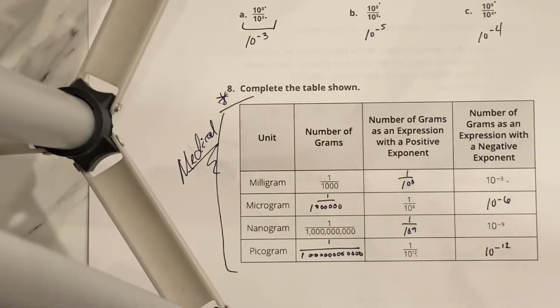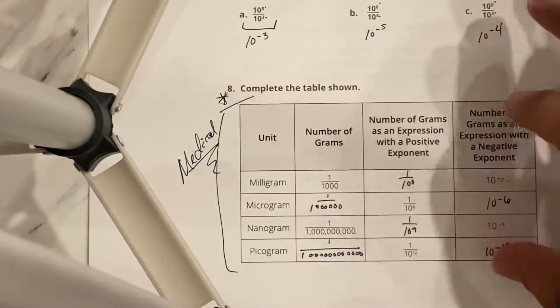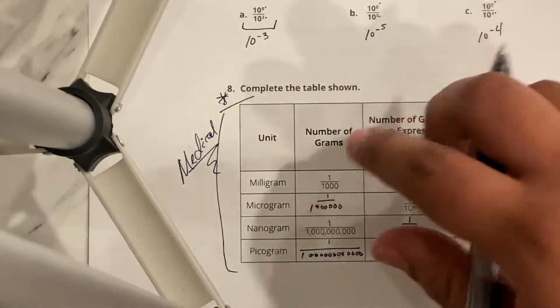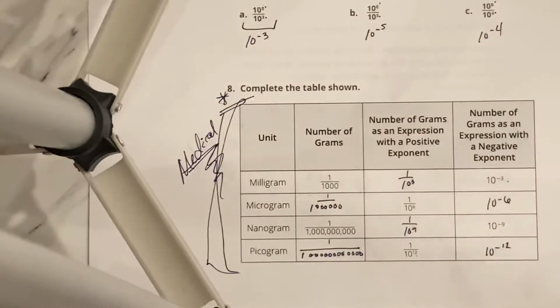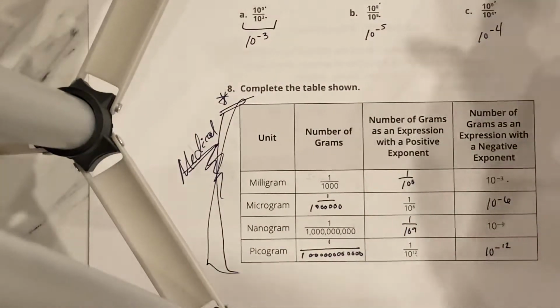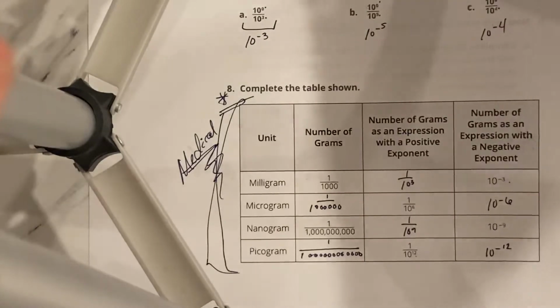Very intriguing. Don't pay too much attention to this. This is not on the STAR test. But of course, my medical people, if you want to deep dive into this, that's exactly what you're going to be looking at in the near future. Pause it if you need to.